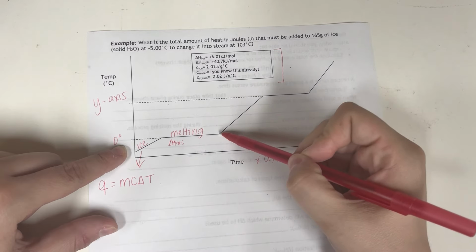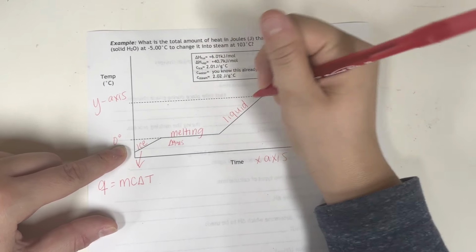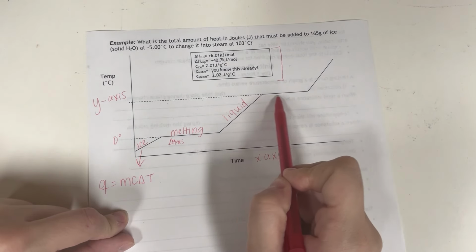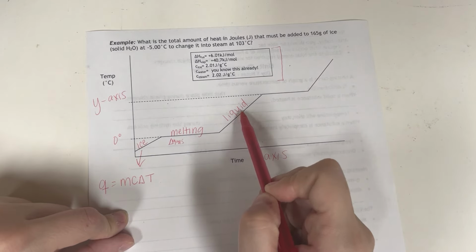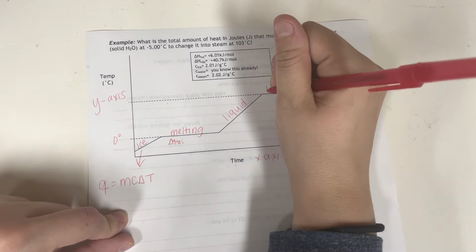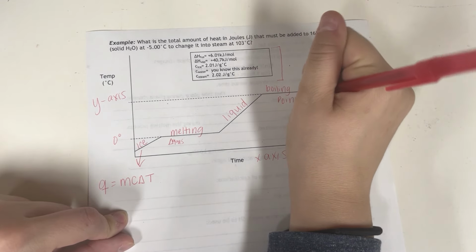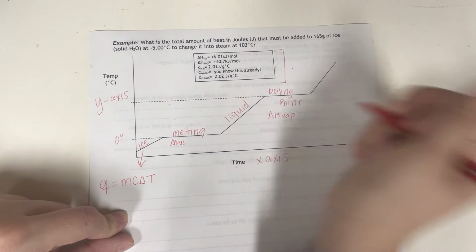So here, everything is melted. We have liquid. Okay, you're going to be using this temperature again. You see we have another plateau, another flat line. So this is at the point where liquid is becoming gas. So this is going to be your boiling point. This point is also going to be known as the molar heat of vaporization.